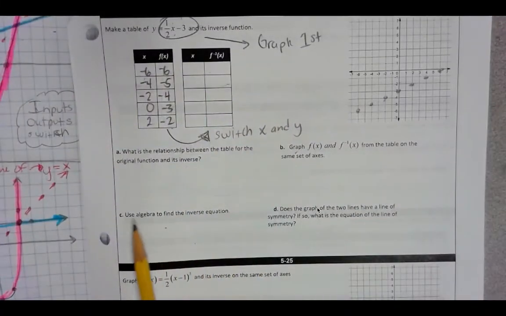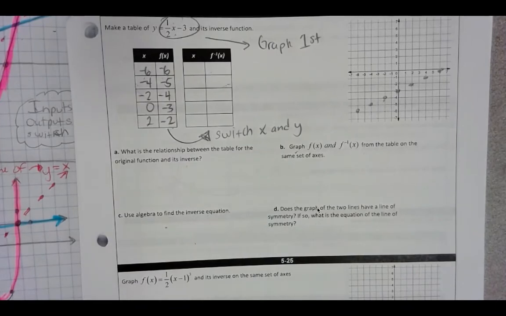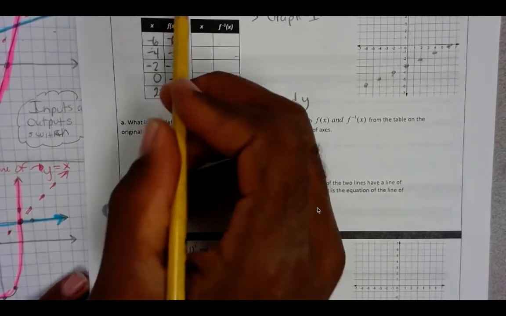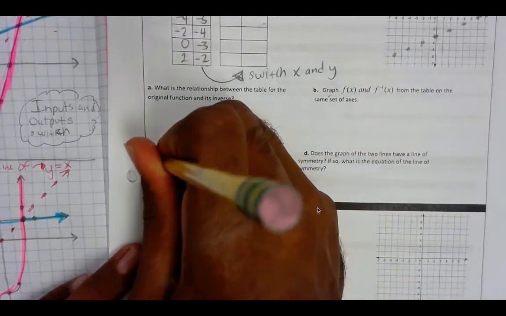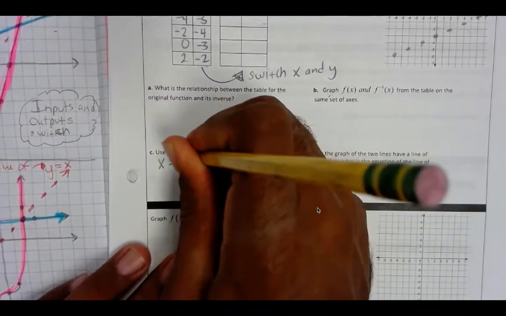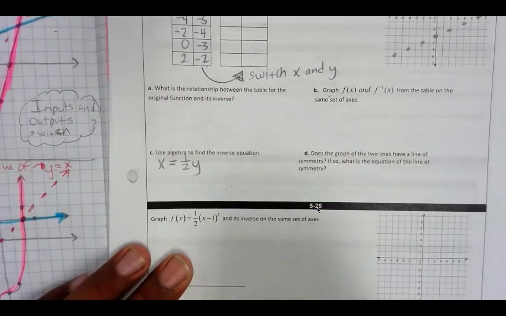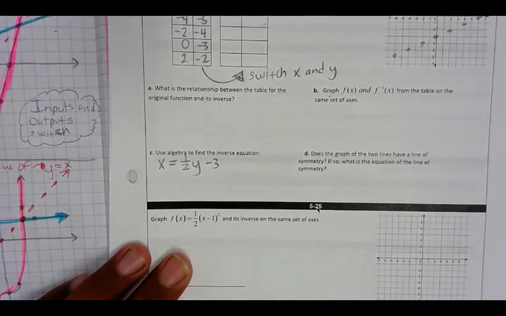All right, so what I want to do is show you guys how to use algebra to find the inverse. Okay. Now remember, everything is backwards, right? The inputs and the outputs are reversed. So what you do is you actually take your equation and you flip the x and the y. So instead of putting y first, you put x. And then you put y there. And then what you do is you basically solve for y.